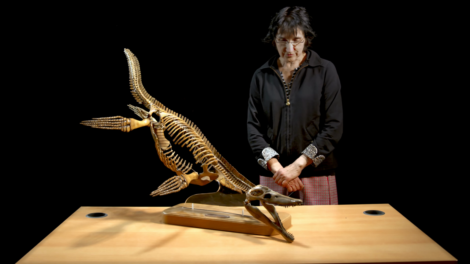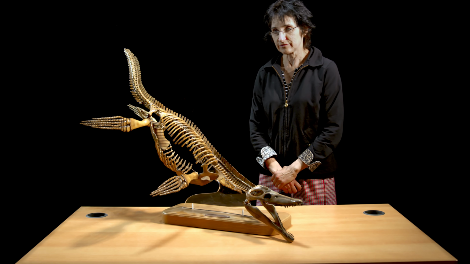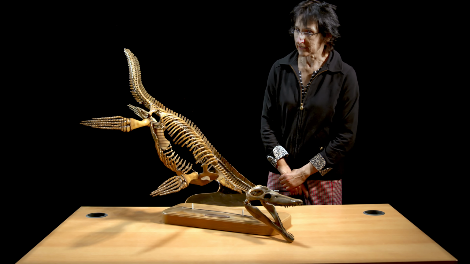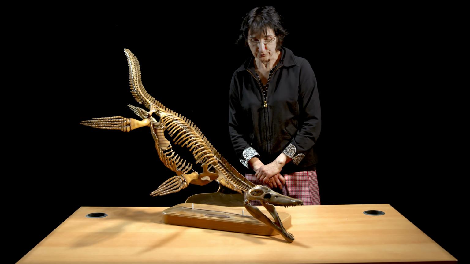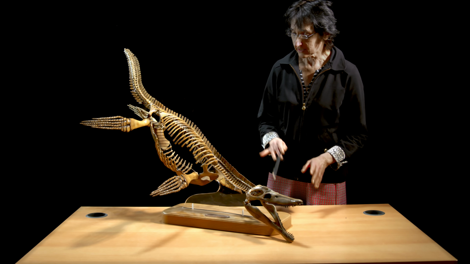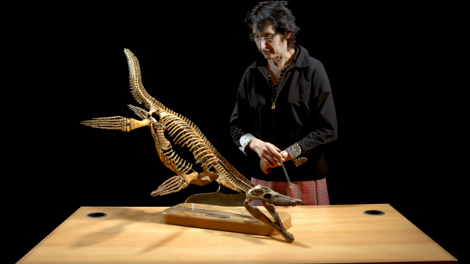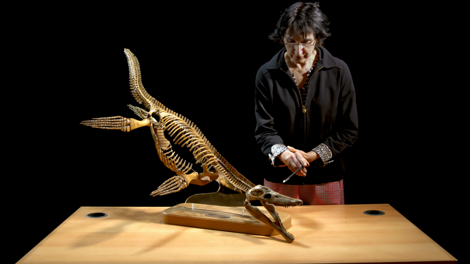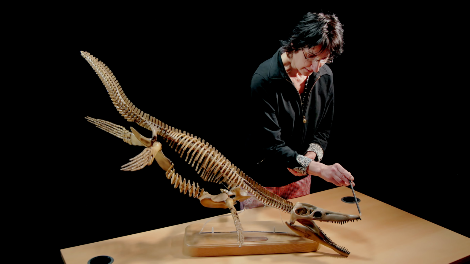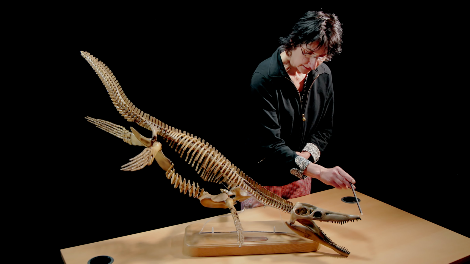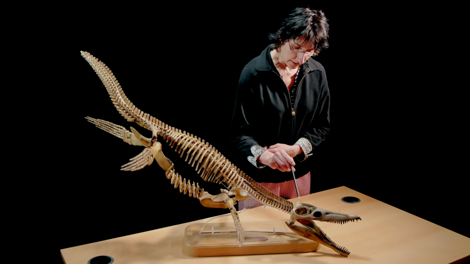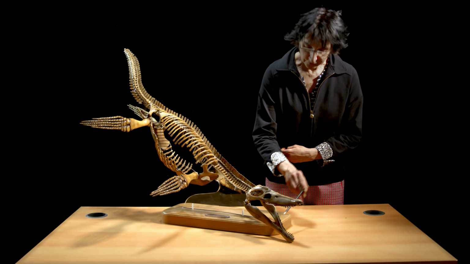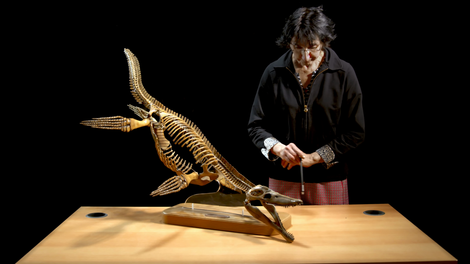Hello folks, so here we have a generalised teaching model of a pliosaur, and I'm going to point out some of the anatomical details for you, starting with the skull and then describing the rest of the body. So on the skull, we're going to look first of all at the rostral bones, so that's this front part, the snout part. Then we're going to look at the bones of the skull roof, and then I'll also look at the bones of the lower jaw.